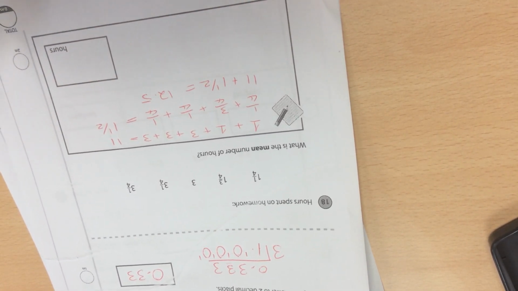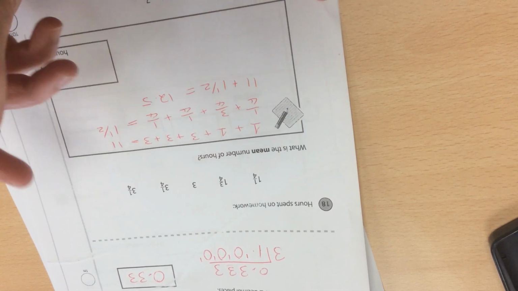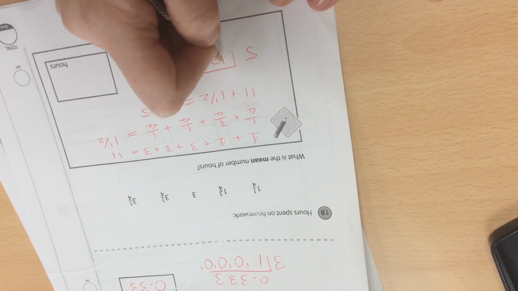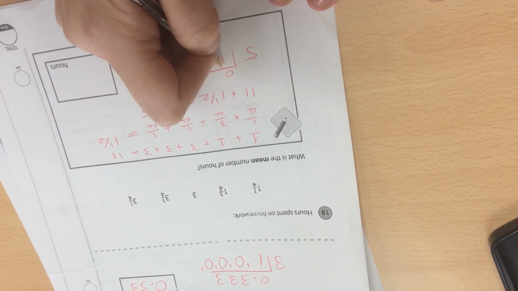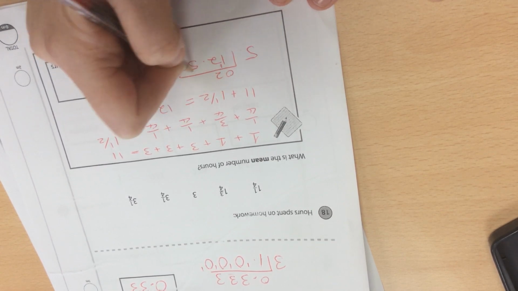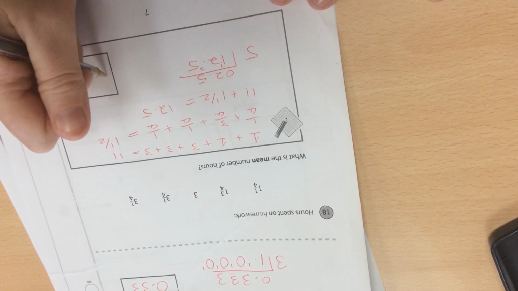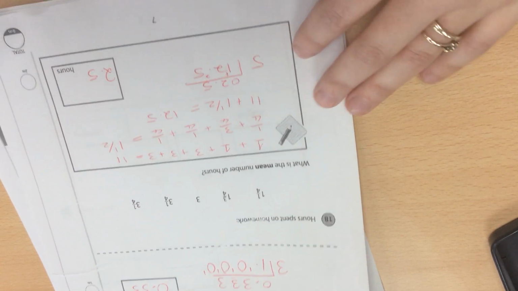Now I need to divide that by 5 because there are 5 numbers. How many 5's go into 12.5? 5 doesn't go into 1. 5 goes into 12 twice with 2 left over. And 5 goes into 25 5 times. So my answer is 2.5.